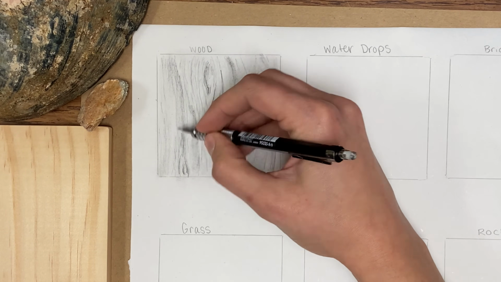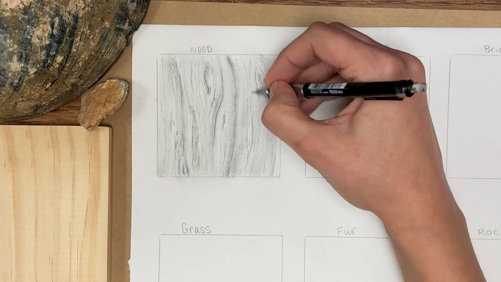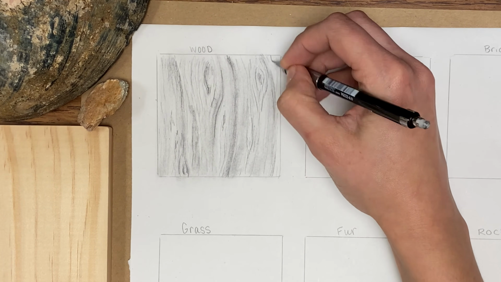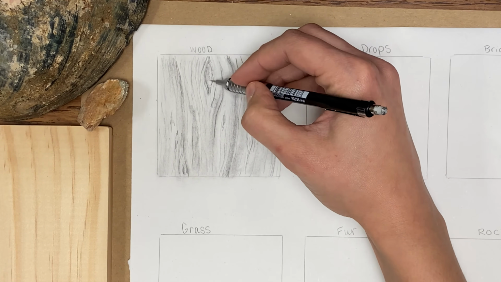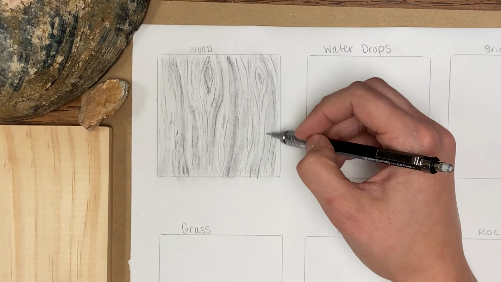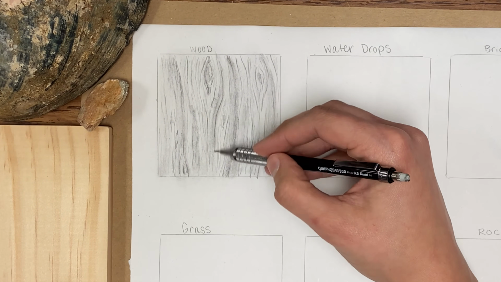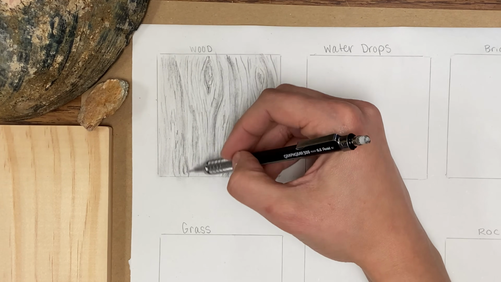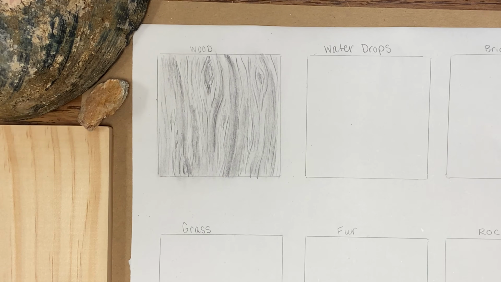As I get closer to finishing, I will use the very tip of a mechanical pencil and press a little bit harder so that I can get some bolder details showing up on that wood grain. I fill in some last details and last line work, and it's done.